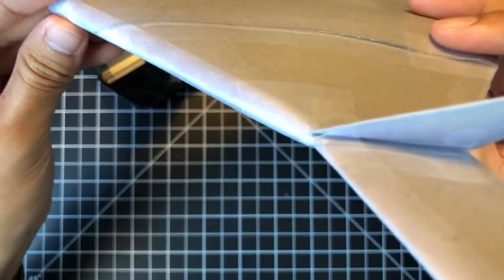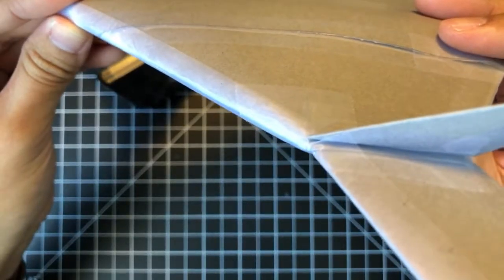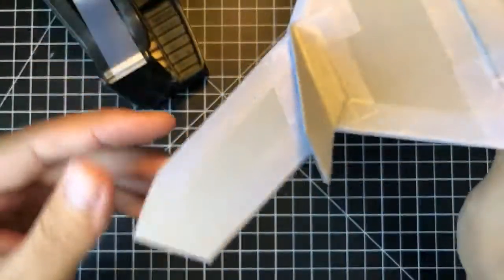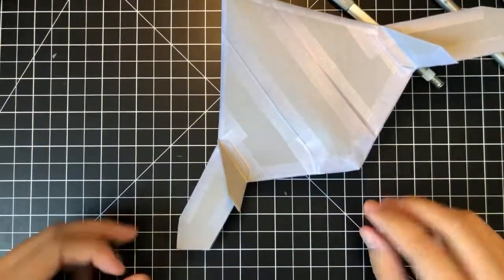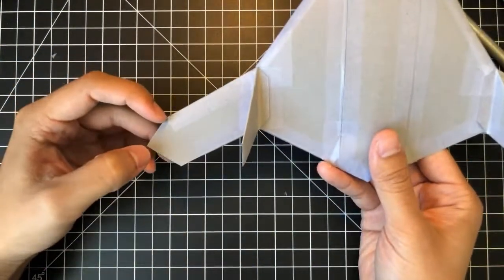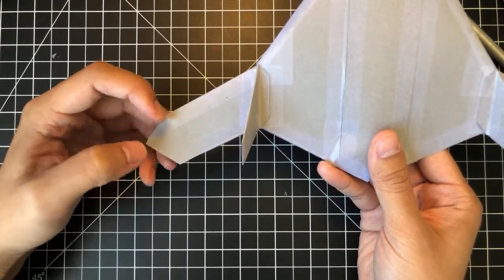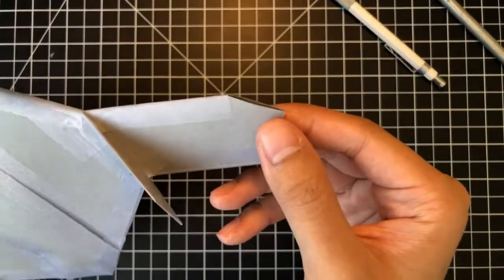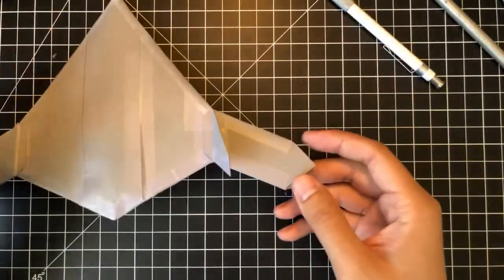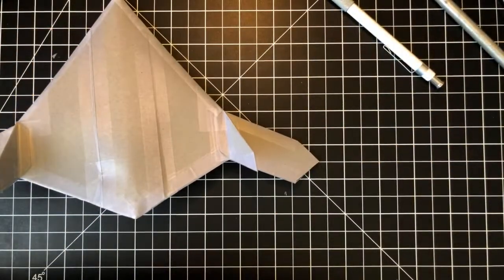So I feel like I want to get a tiny piece of cardstock and make a little sheath for that, a little shape to cover that up. Also on this side too. So I'm going to do that.